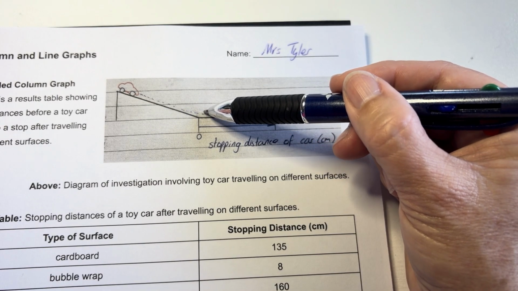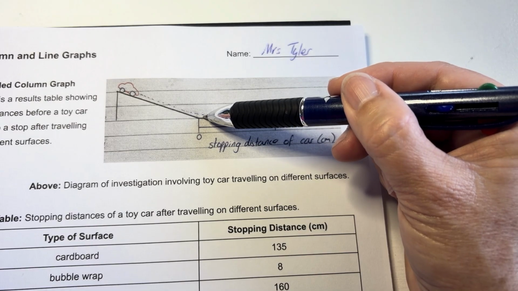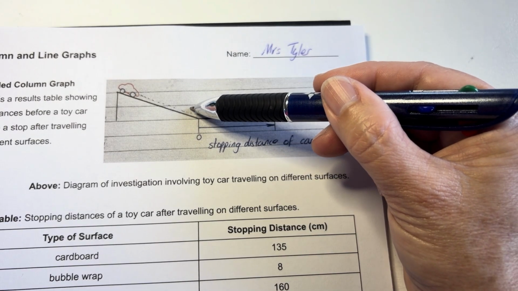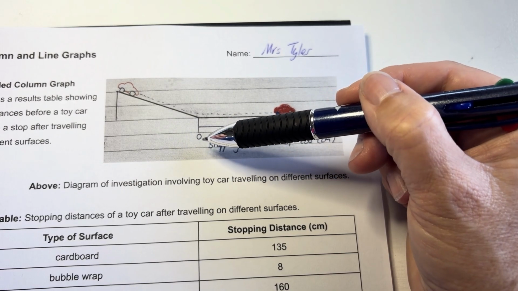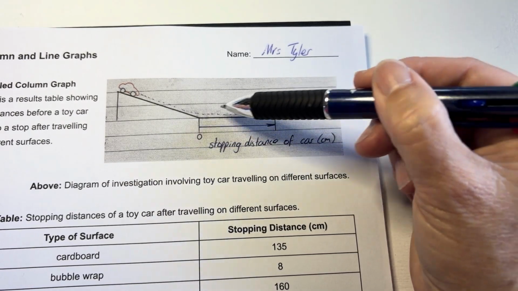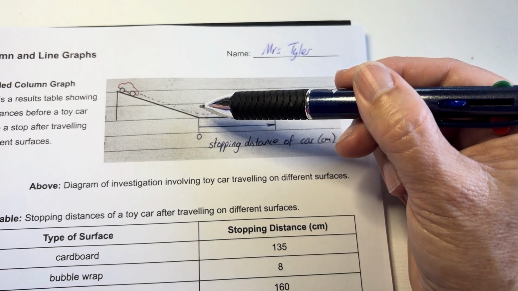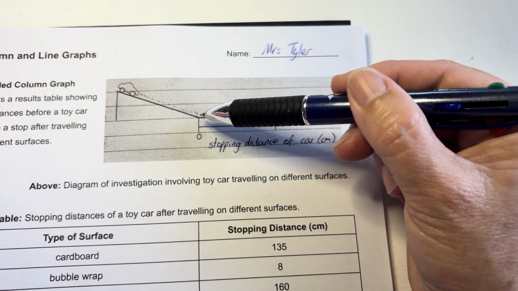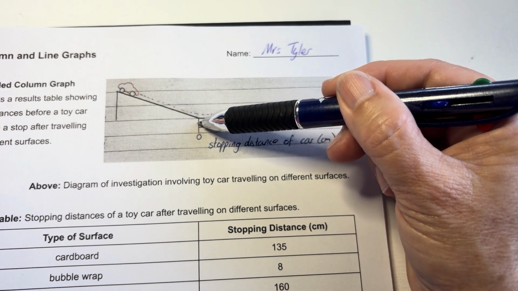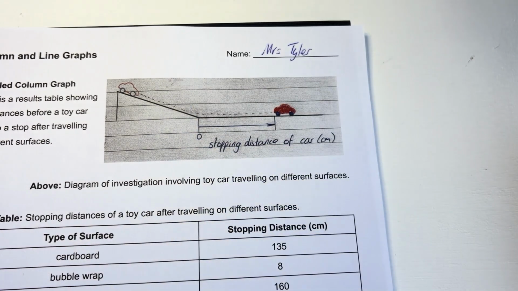So if we were measuring from the front of the car, the back of the car would still be past the 0. So that would make the experiment unfair or invalid because we're not taking a measurement from the same place, or we're not able to.